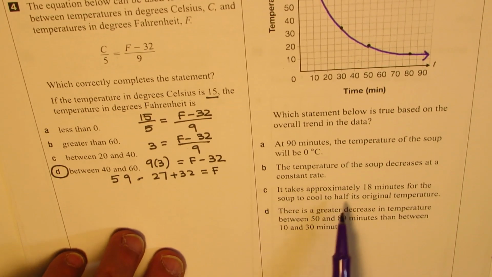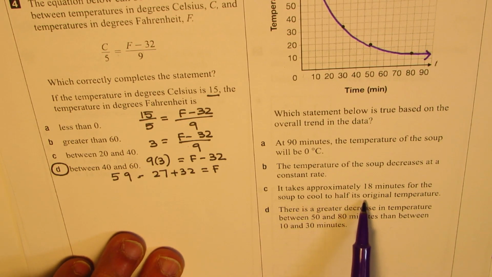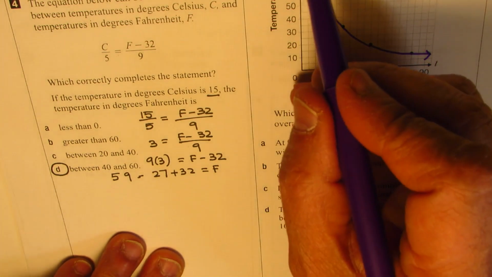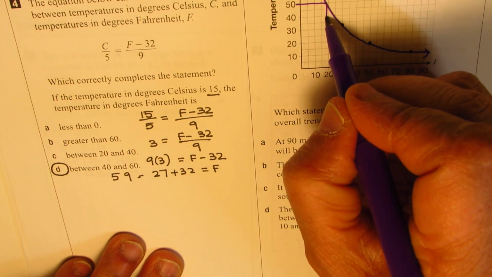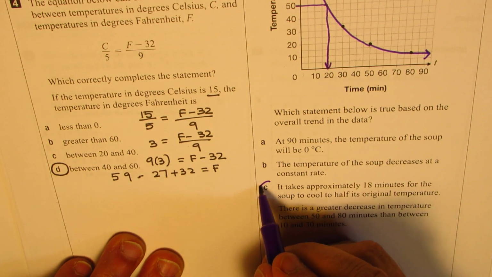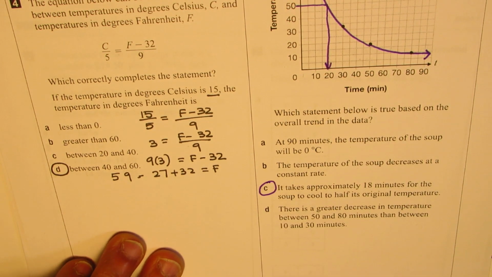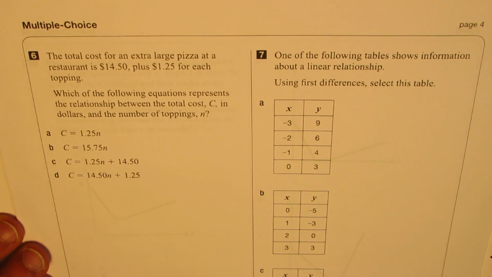C. It takes approximately 18 minutes for the soup to cool to half its original temperature. So it starts with 100 and goes to 50. Let's take how much time it is. So if you see this, yeah, it seems to be correct. So C is the right option. Perfect. So once we get our right option, we will stop here and then move forward, because the options sometimes create confusion in our mind.